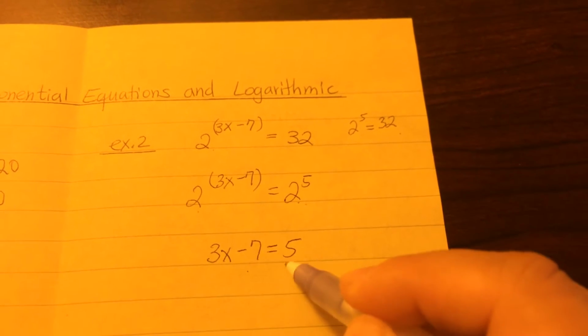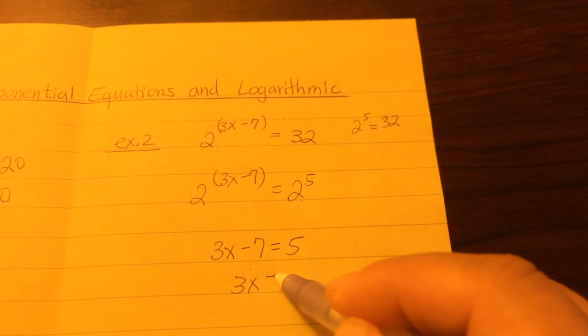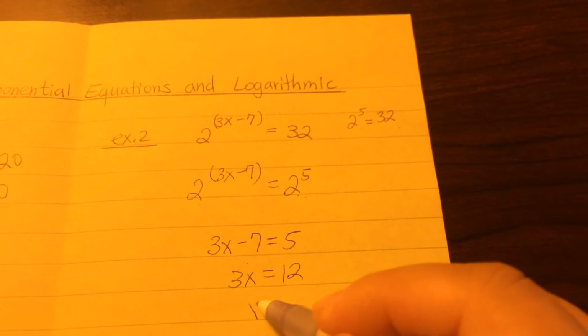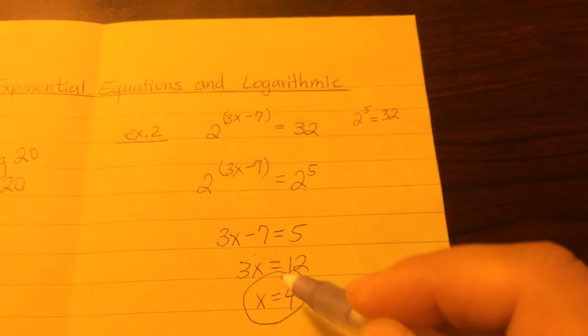So then we would add 7 on both sides. You get 3x is equal to 12. And then x is equal to 4 as your final answer right there.